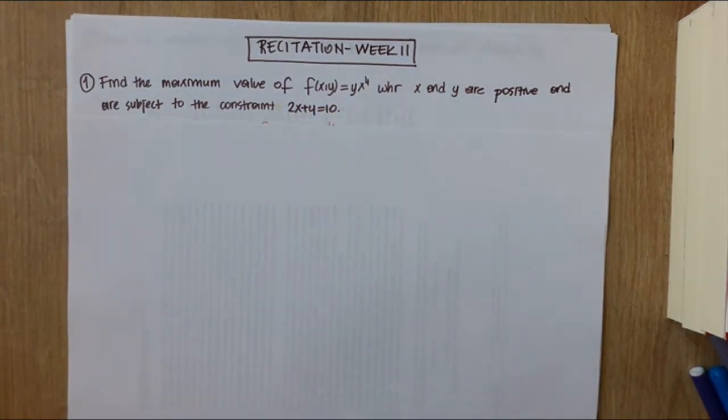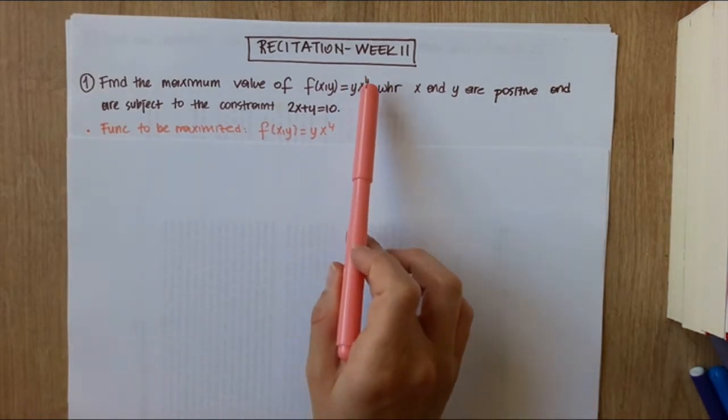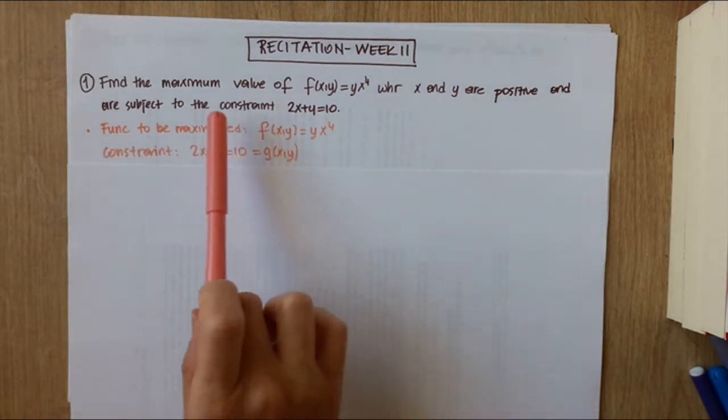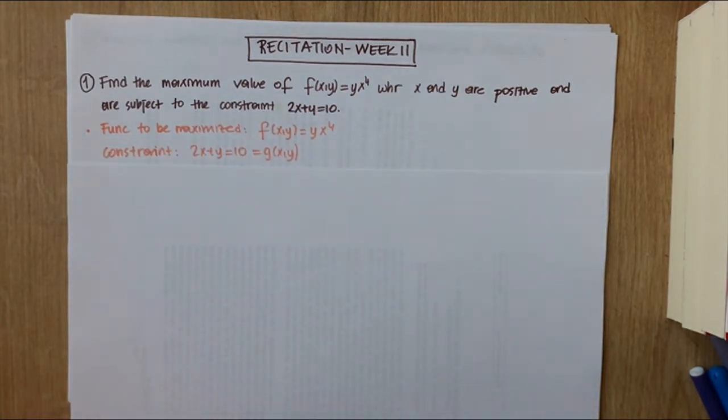To do this, first of all, I will start with the function to be maximized, which is the given function. And the constraint here is, as given in the problem, 2x plus y equals 10, and I will call it g of x, y.